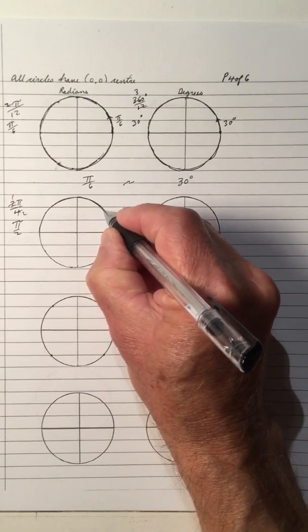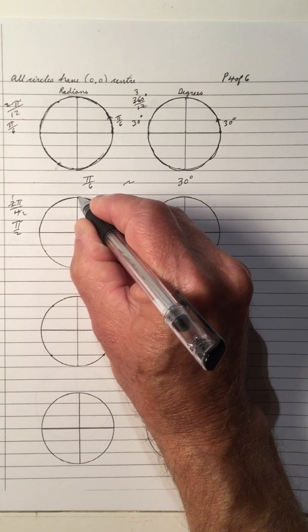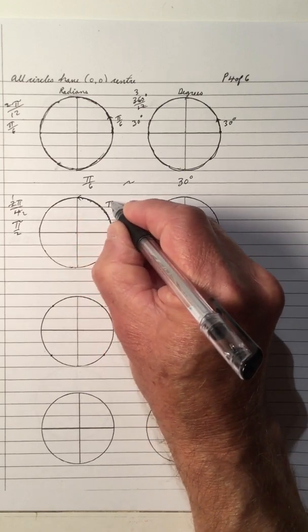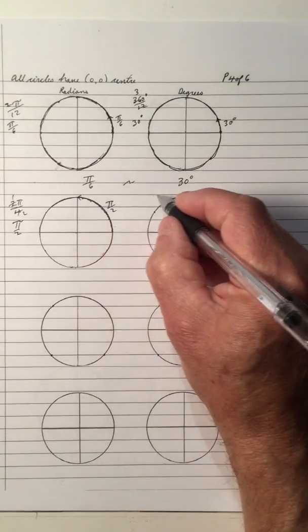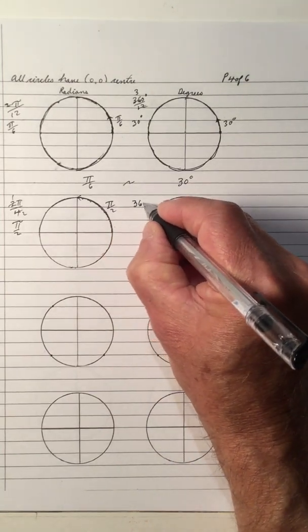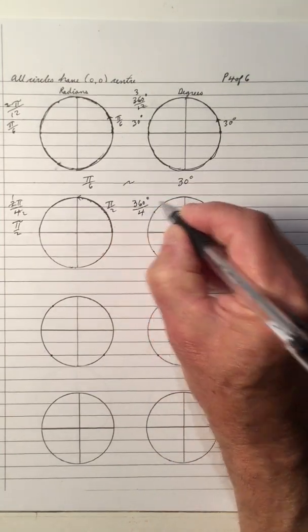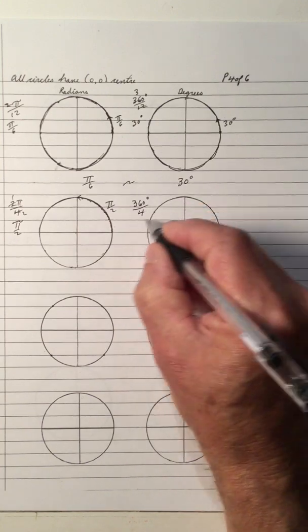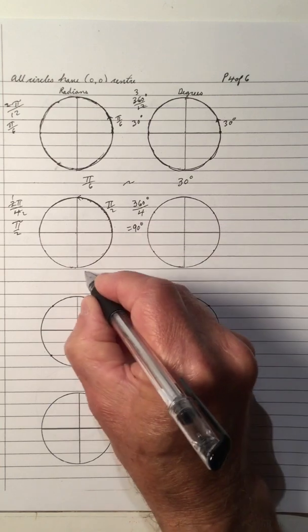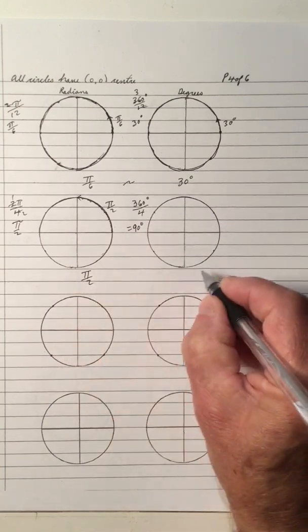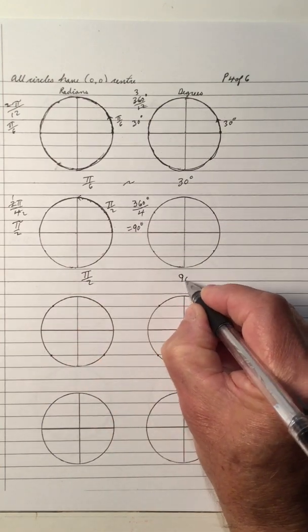Each of these arc lengths, in terms of a radian, this rotation is pi over 2. And if you take the 360 and divide it into 4 pieces, 4 rotations, you will get a 90. So pi over 2 is equated with a 90.